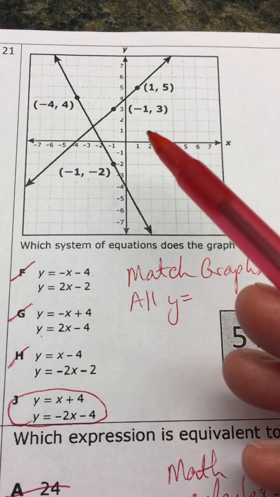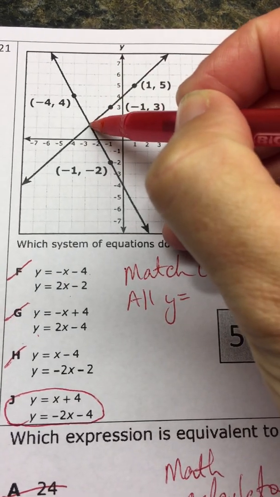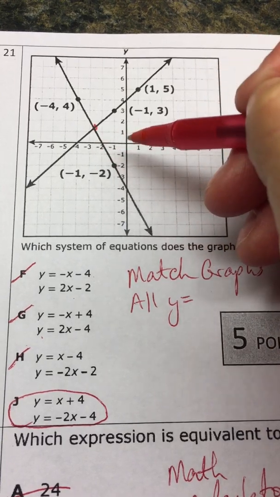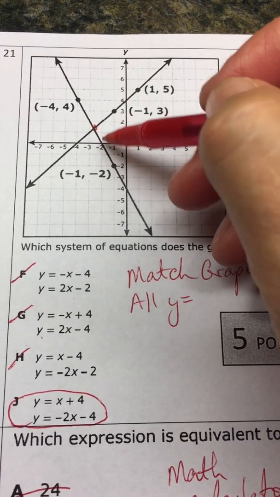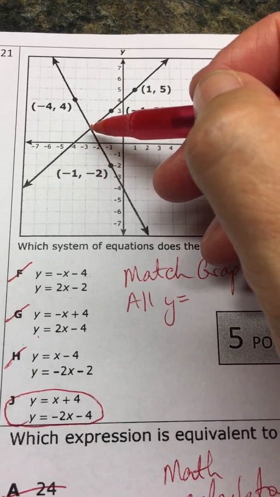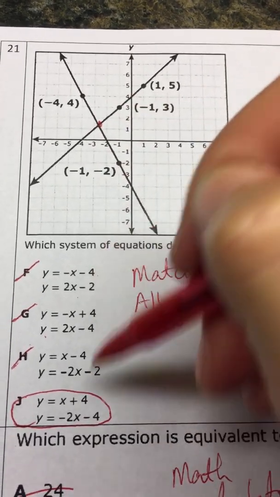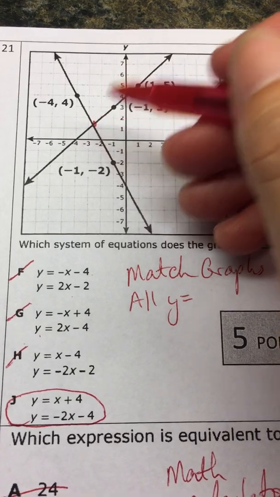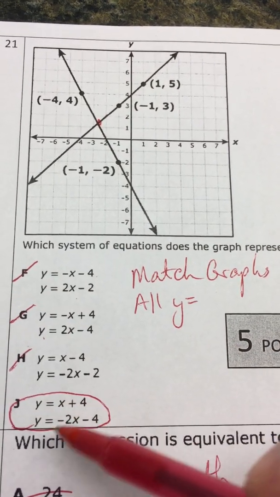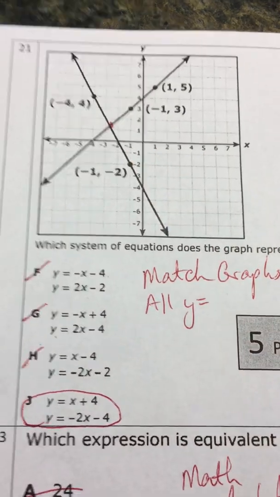You could have also gone to LinSolve and looked to see where they intersected, and they intersected somewhere between negative 2 point something and 1 point something. So they were not at a pretty point, they were kind of negative 2 point something and positive 1 point something. So you could look to see if any of these intersected at that kind of location. The easier one on this one was just to go graph them since they're all in y equals format. And these two made that exact same picture.